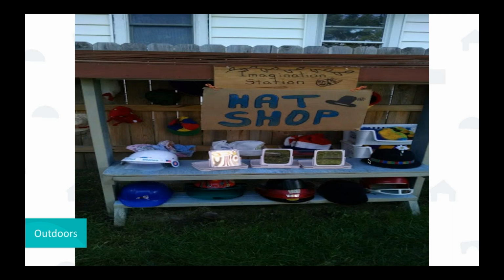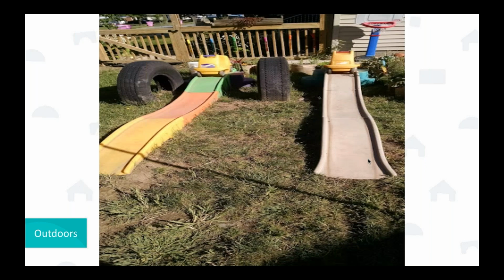Next. That's the cars again, just a little track thing. And it doesn't look like anything, but for kids, the repetition of doing something like that, or climbing up those tires that they can't get hurt on, again, recycled tires, gives the child the control of their own environment.